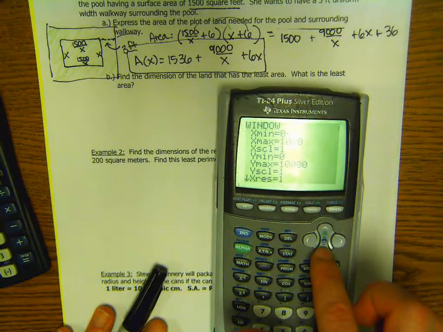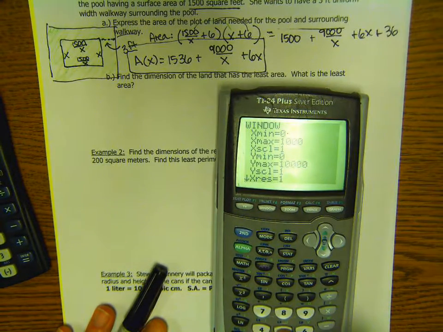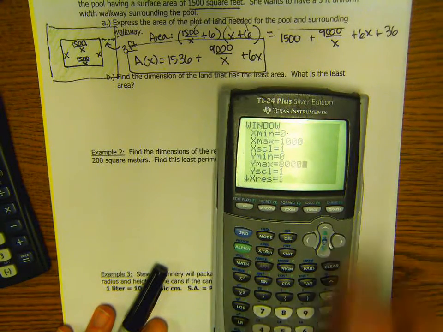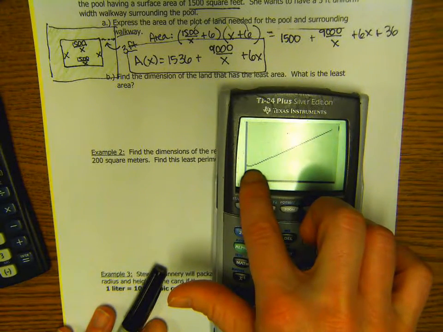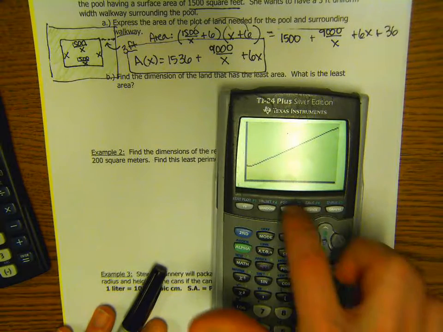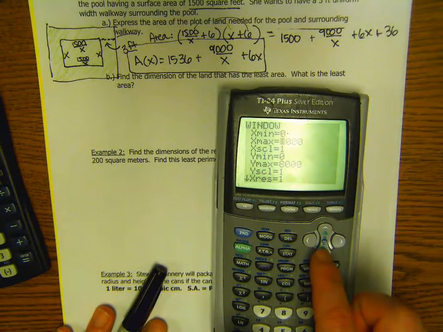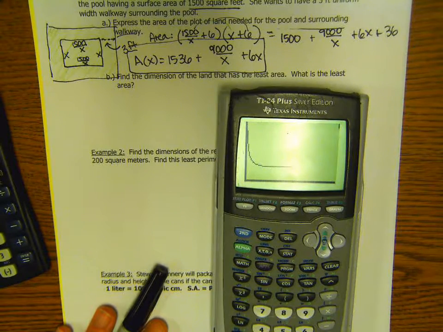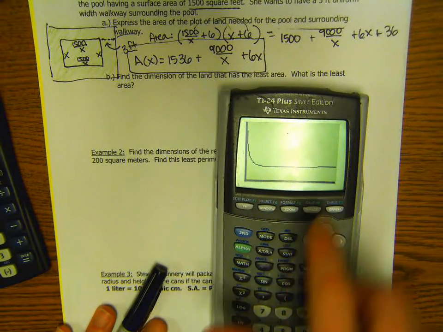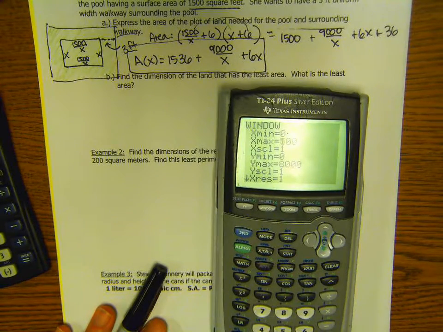I can make that a little smaller, can't I? 8,000 maybe? Do you see the minimum right there? So I'm going to make my X max a little smaller so I can see the minimum more clearly. So I'm going to even make it smaller still.